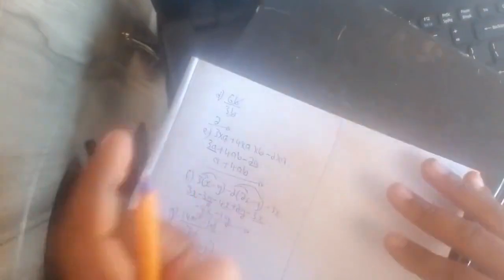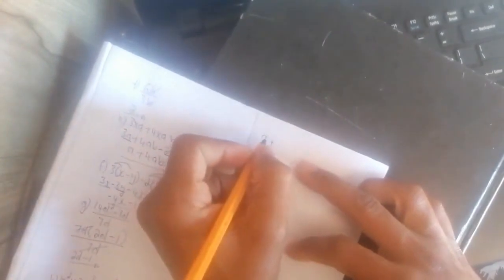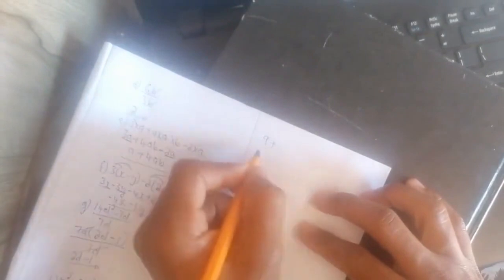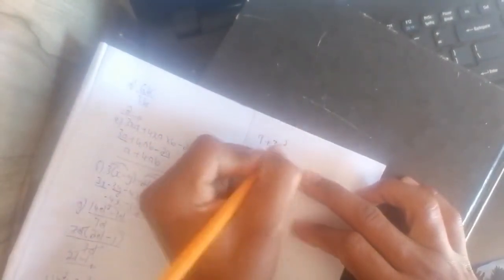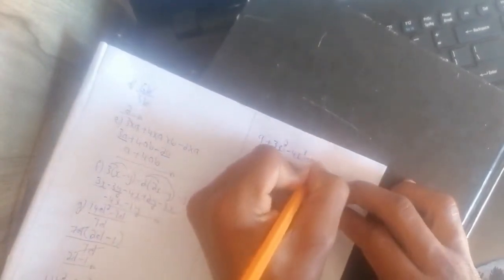Okay, wonderful people, let's move to question 5. In question 5 they say consider the expression below and then answer the questions that follow. So we are given the expression. Remember, an expression is a mathematical description that has no equal sign. 9 plus 3x² minus 4x³ minus 4x. So this is a mathematical expression.